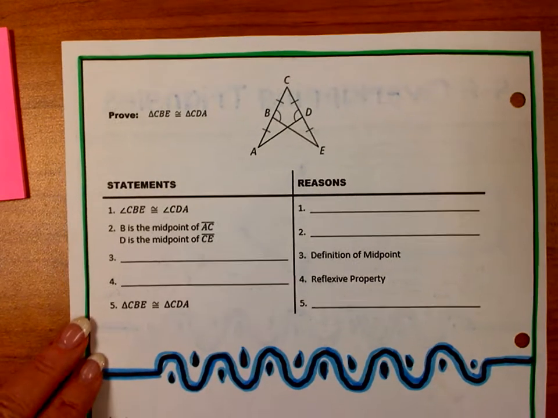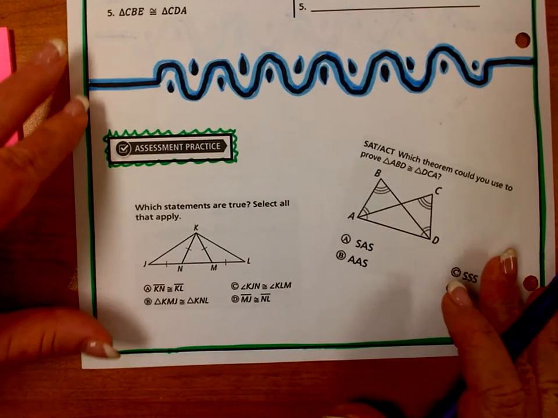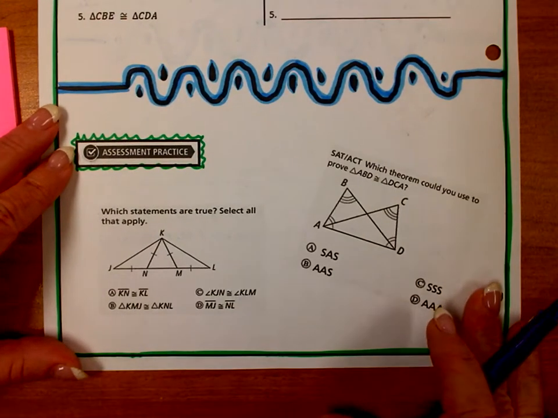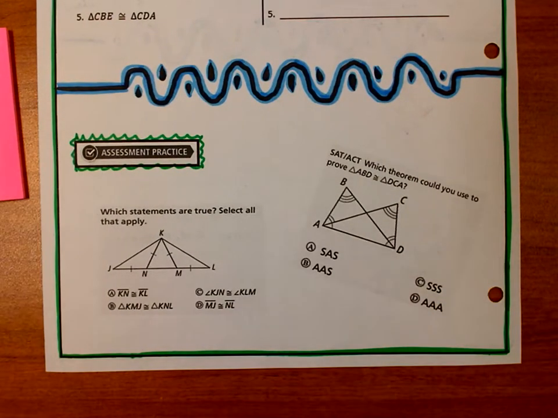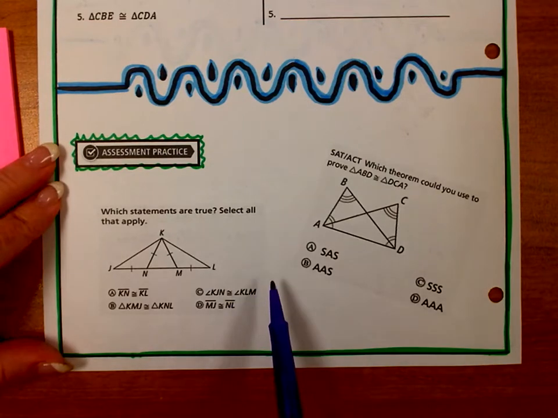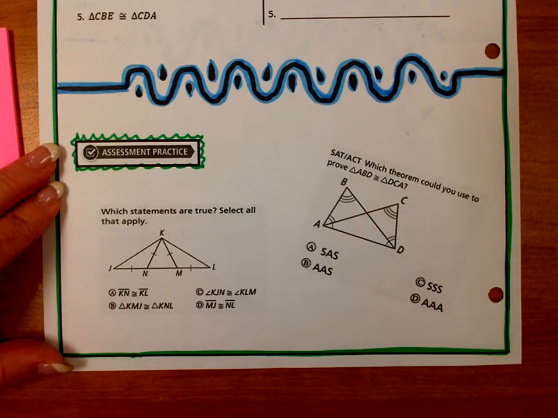All right, last thing. Let's take a look at some assessment questions because this is something else that you just can't get enough practice with. So, this first one says, which statements are true? Select all that apply. So, go ahead and pause the video and decide which ones you think are going to be true.